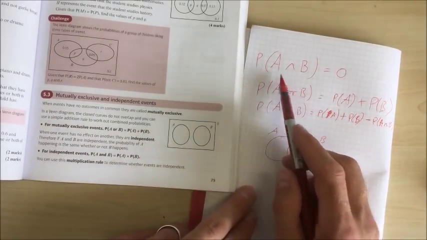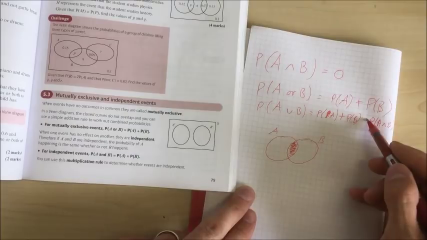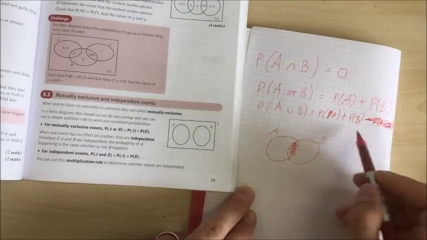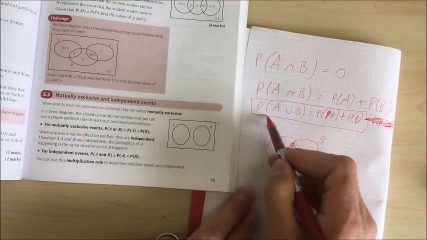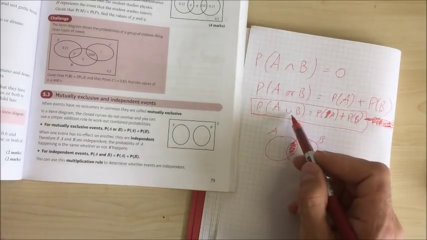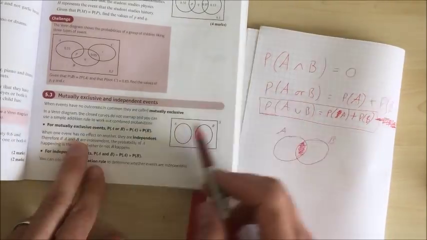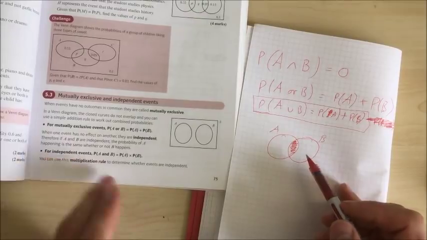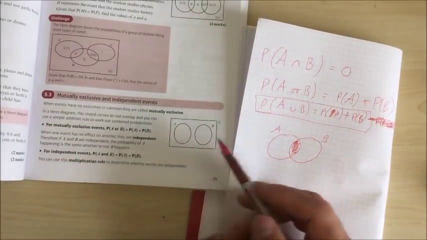But if I have mutually exclusive events, by definition, the intersection is 0. So for mutually exclusive events, I just cross that bit off, and I'm left with this rule here. And if you remember that union just means A or B, then that gives us the rule from the textbook. Easy to see that on the Venn diagram.